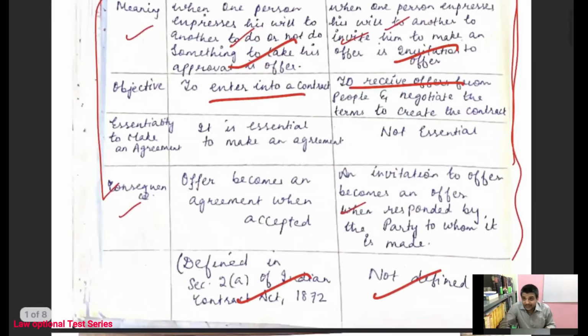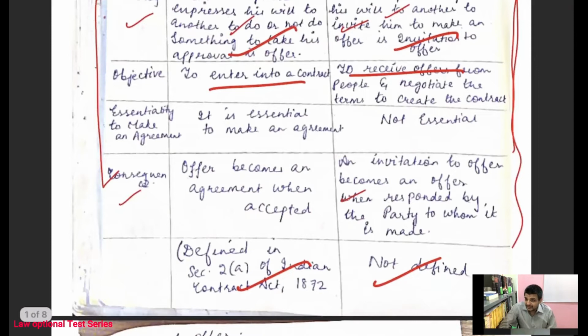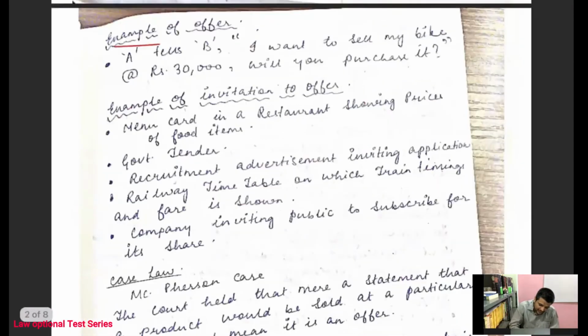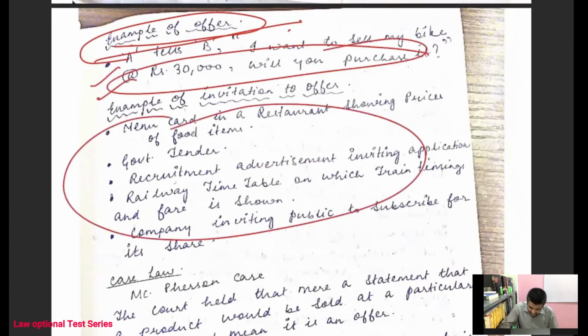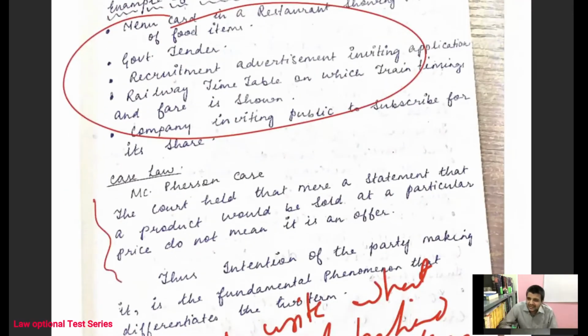So I'm not saying this is a wrong answer; it is a very correct answer, but the structure could have been better. Then the example: offer versus invitation to offer. Give a headline, then write the case and explain it. Giving this example is not very relevant. You have written the case law, but only in one line.